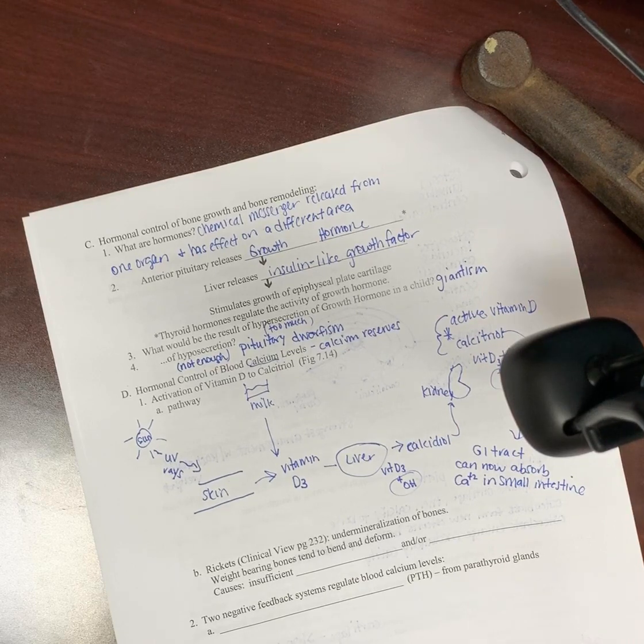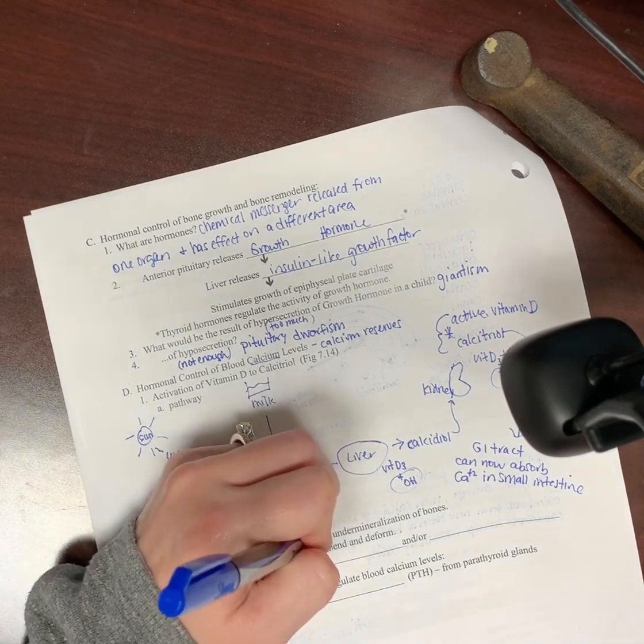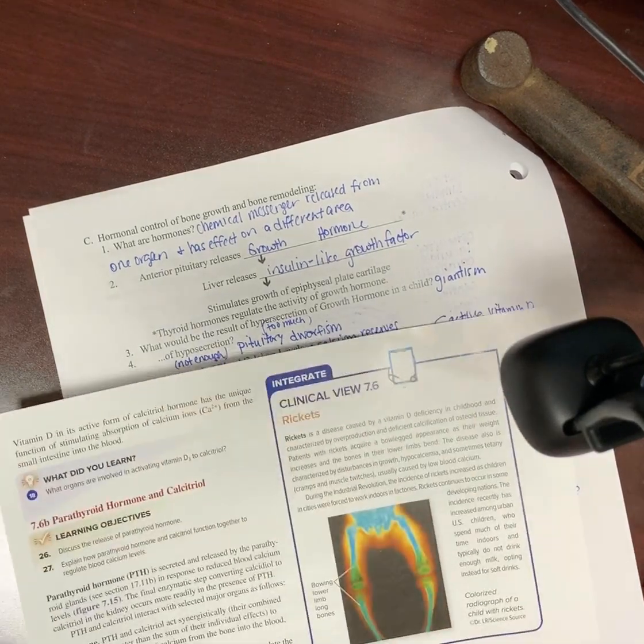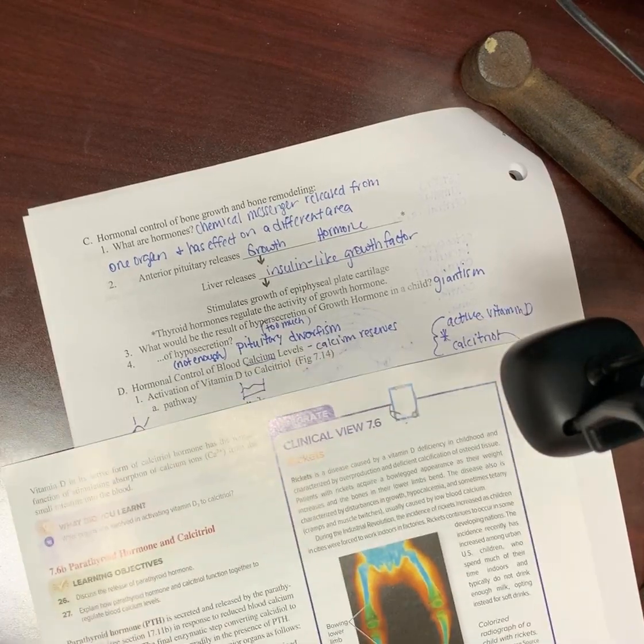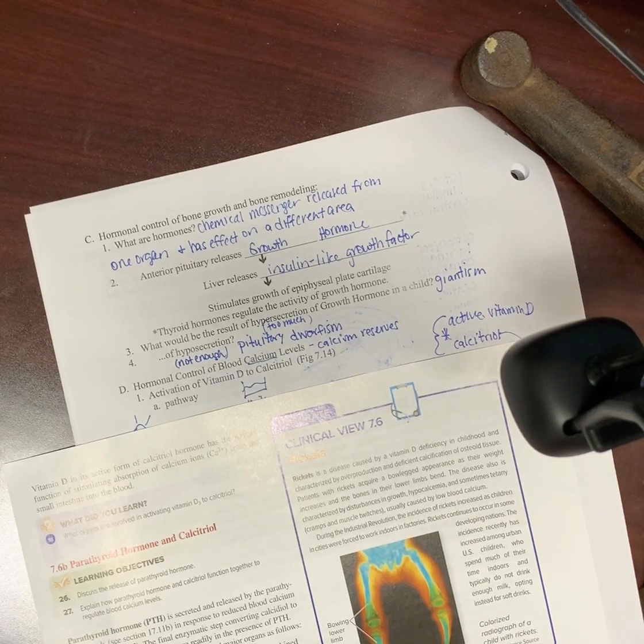We didn't talk about rickets. Let's talk about rickets. All right, they're on page 234. That says 232, 234, because it's a new edition. You can talk about rickets. Rickets disease is vitamin D deficiency, particularly in childhood.